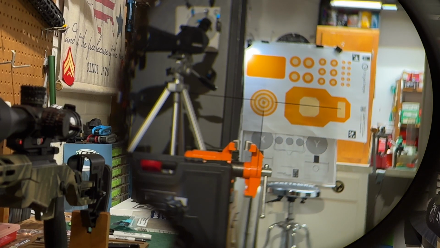So the takeaway here is that there are advantages and disadvantages both ways with first or second focal plane. If you're going to be shooting at a lot of unknown distances and you're going to be employing windage and elevation holds or moving target leads or estimating range, then the first focal plane probably is going to have some advantages for you in that type of shooting, especially if you're shooting at longer distances.